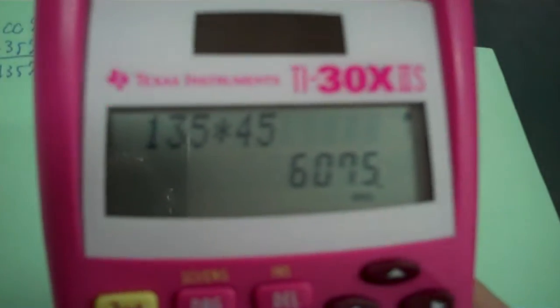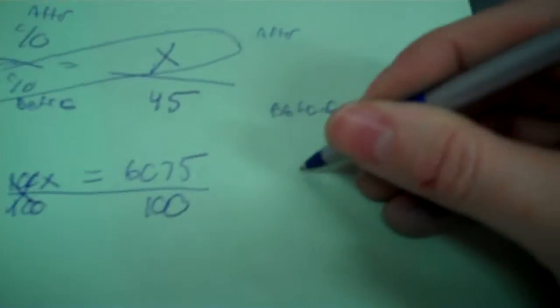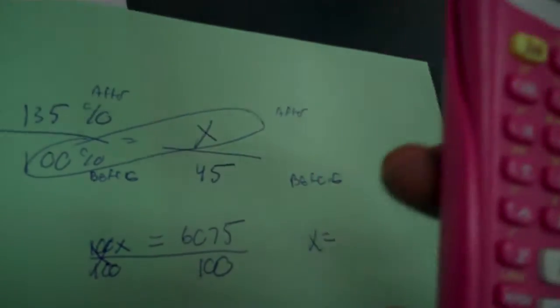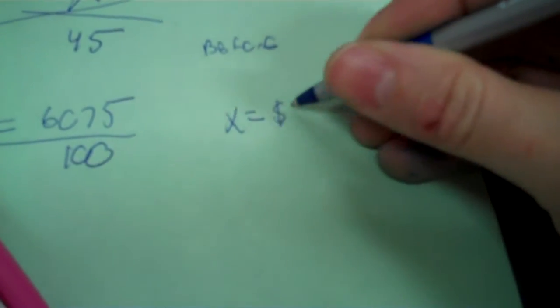And then I multiply 135 by 45. I don't know what that is off the top of my head. So I go 135 times 45. I got 6,075. And then I can just go ahead and divide by 100 and I have my answer, okay? So 6,075 divided by 100 is going to be 60.75.